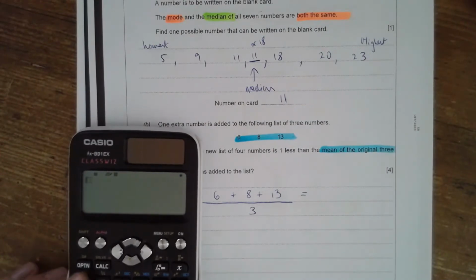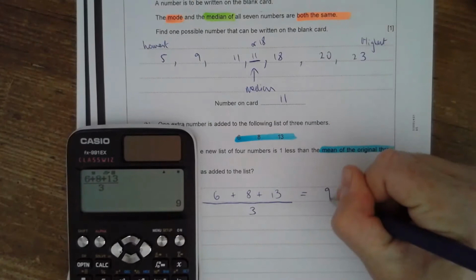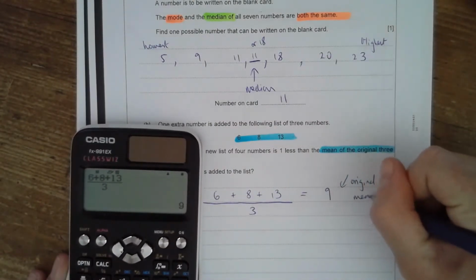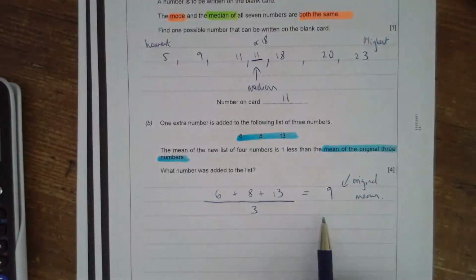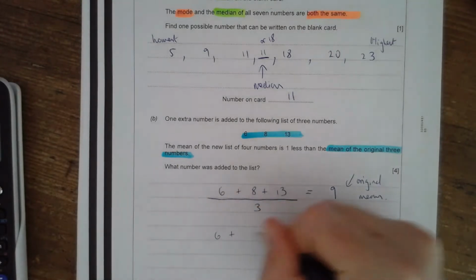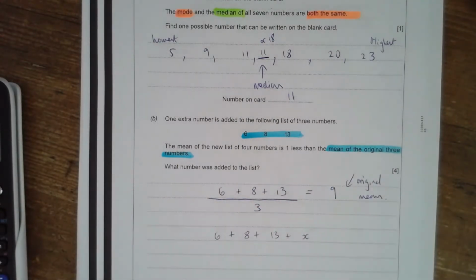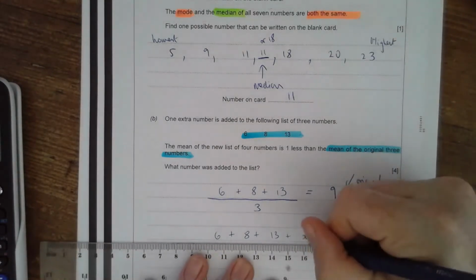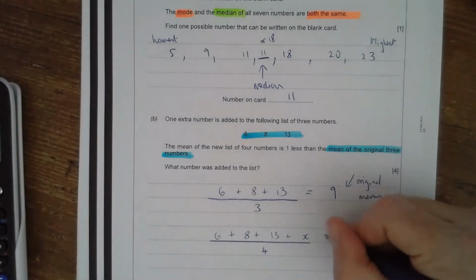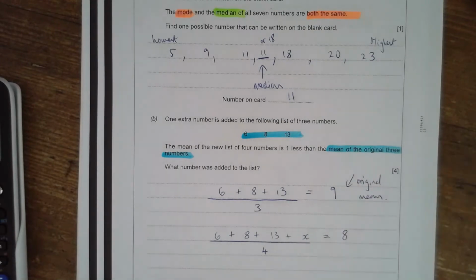So 6, add 8, add 13, divided by 3, tells me the answer is 9. So that is the original mean. Okay, now in terms of my next list, I'm going to add a number to it. So I'm going to do 6, add 8, add 13, add another number, which I don't know what it is, so I'm going to use x. I'm going to divide by how many numbers there are, so I'm going to divide that by 4. And that gives me an answer that is one less than the mean of the original. So 1 less than 9 would be 8.